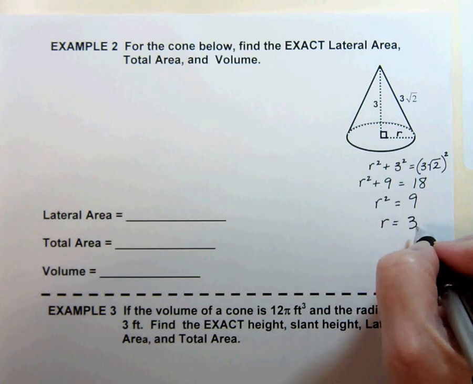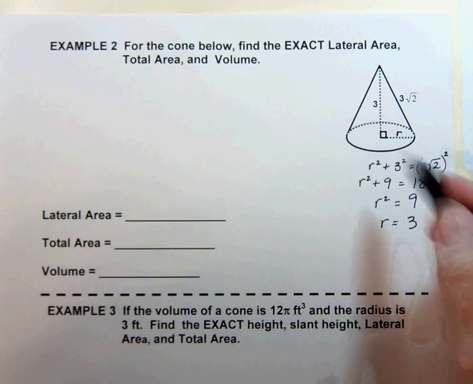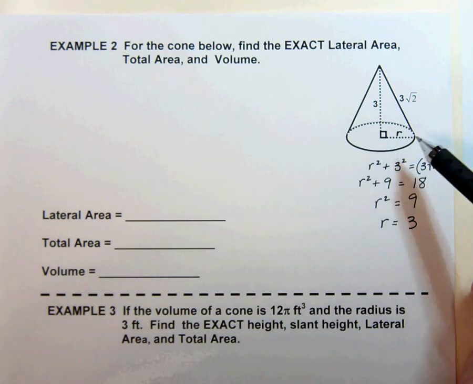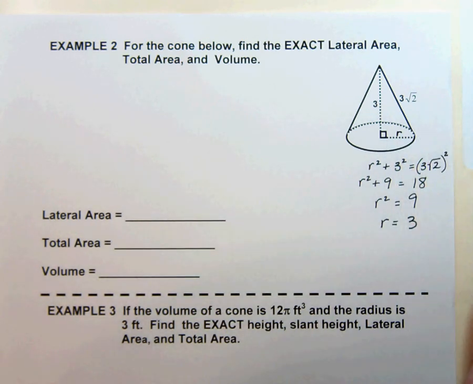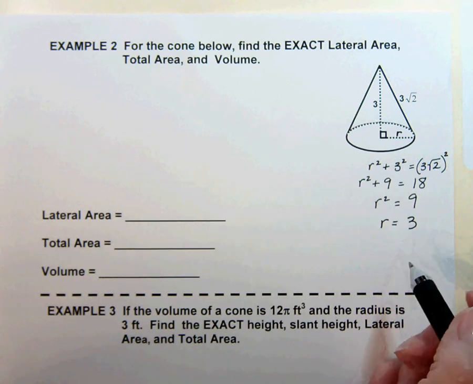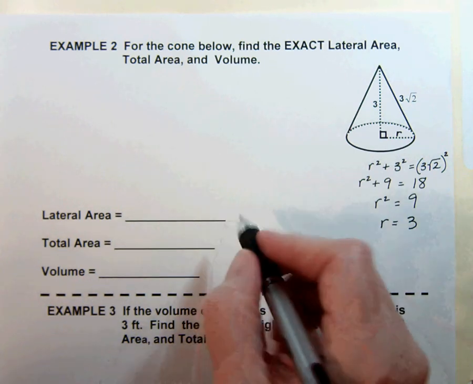So this one's really not drawn to scale, because if you look at it, this height is 3 and this radius is 3. So just remember, sometimes in geometry things don't look drawn to scale. So don't worry about the picture. Just know that we did the Pythagorean theorem, so we know we're doing that one right.